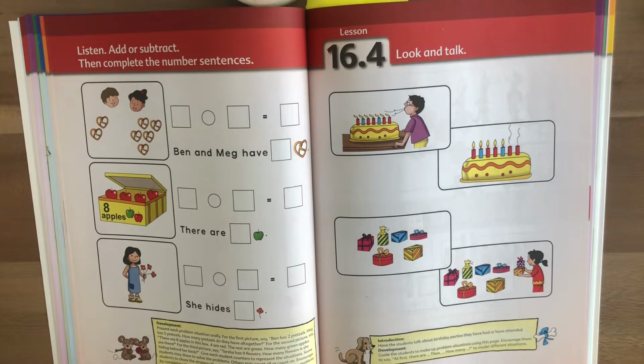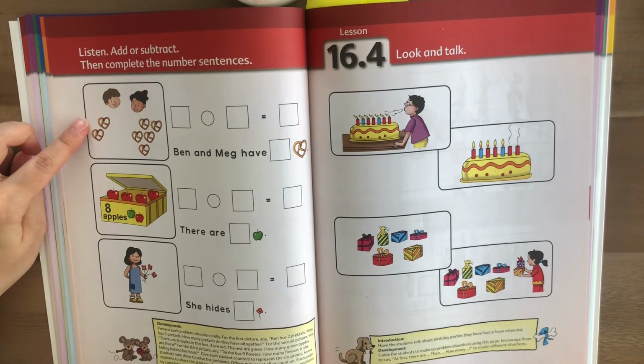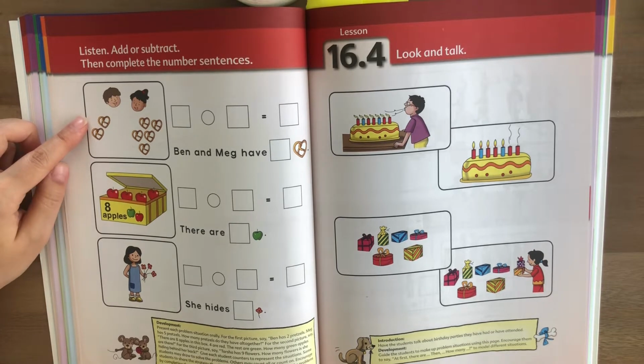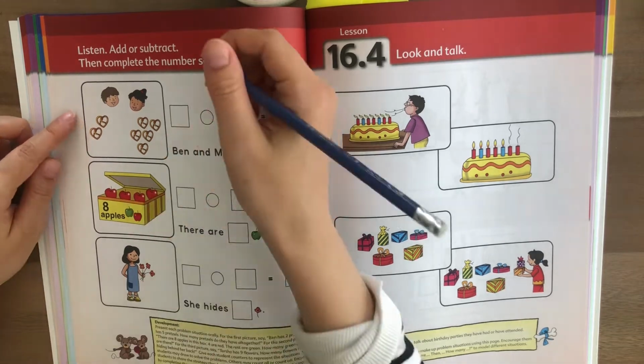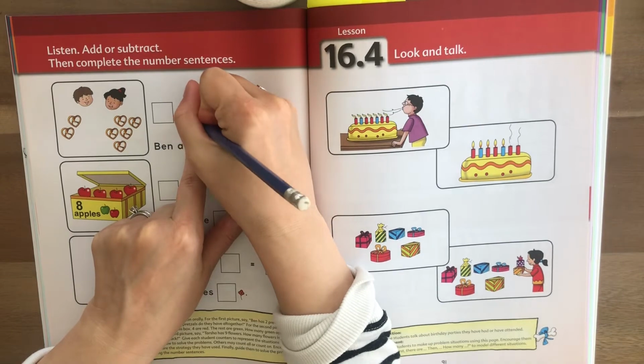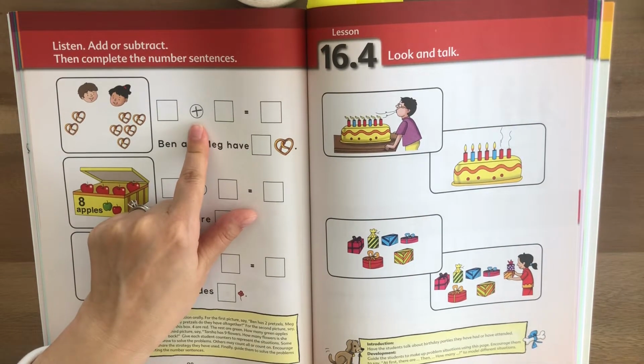Let me read it to you one more time. Ben has 2 pretzels and Meg has 5 pretzels. How many pretzels do they have all together? So is it an addition question or is it a subtraction question? If you said addition, you are right. So in this circle right here, I'm going to put an addition sign or a plus sign. Can you do that job for me? Can you put a plus sign in this circle?